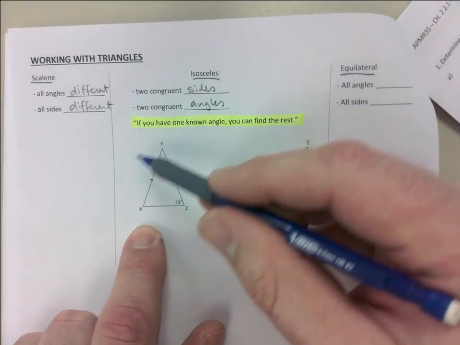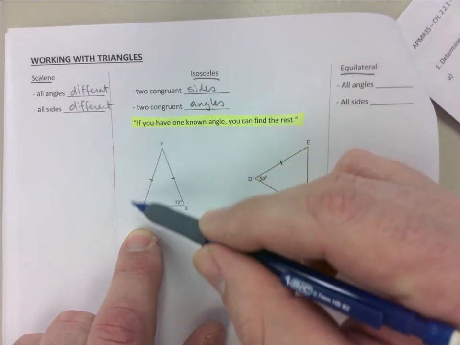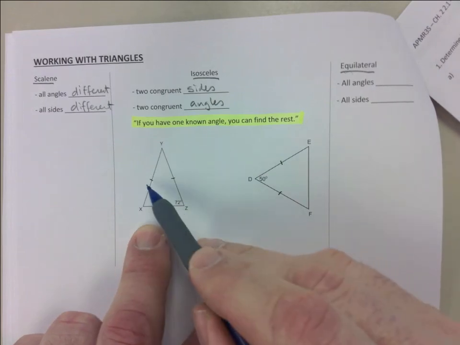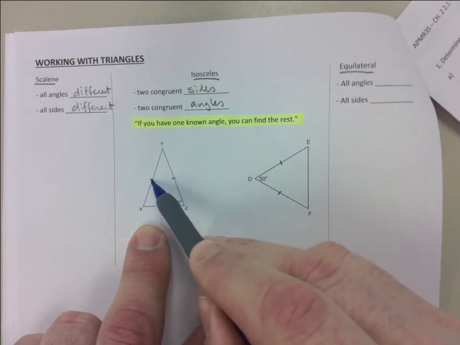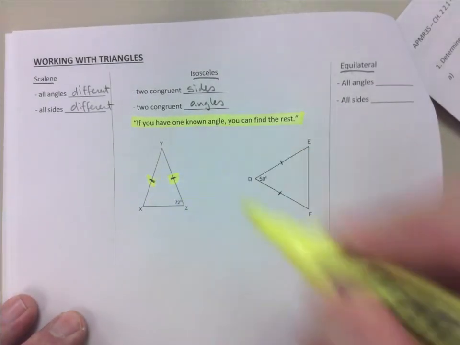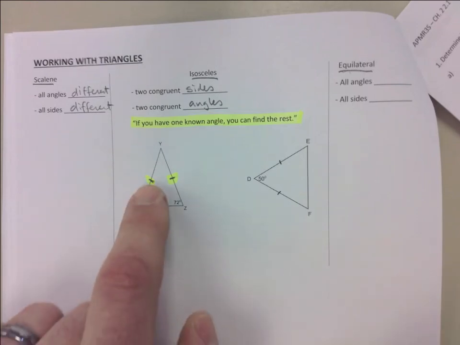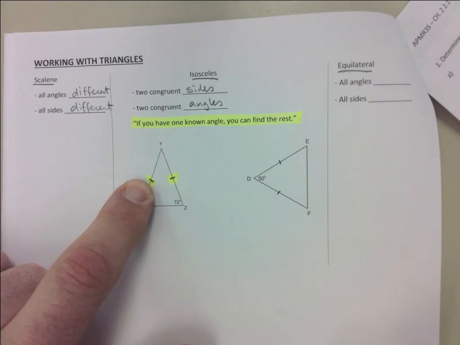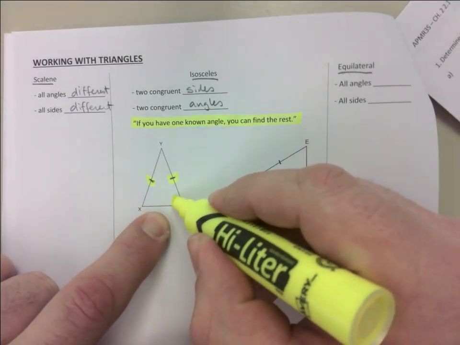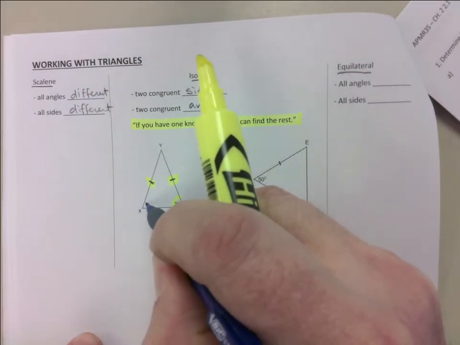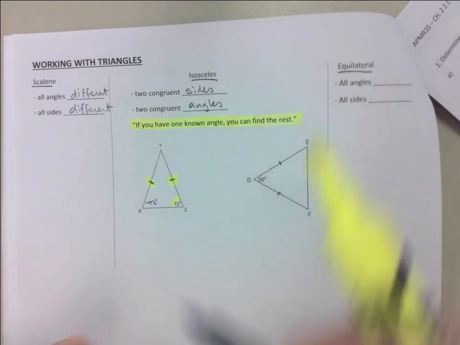So for example, let's say I give you a diagram, okay? And somewhere in there you notice these two markings. That is very important for you to recognize, because if these two markings are the same, and you recognize that one of the sides has a 72 across from it, guess what the other angle is going to be? You guessed it, 72 as well.